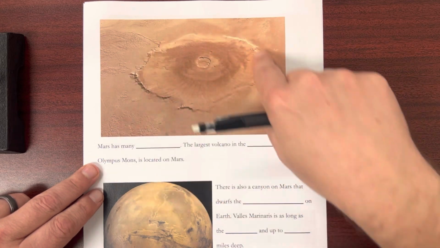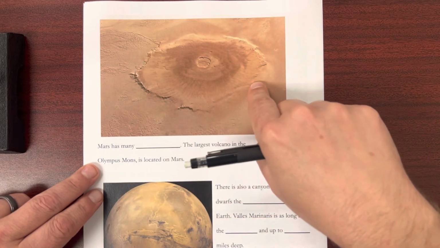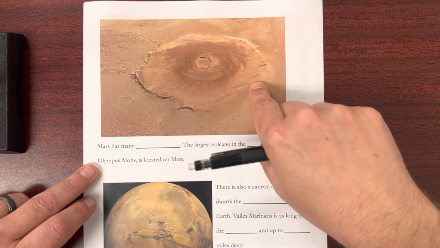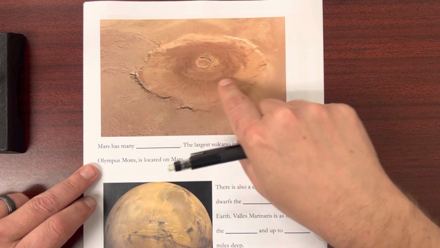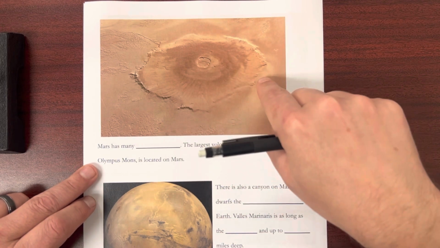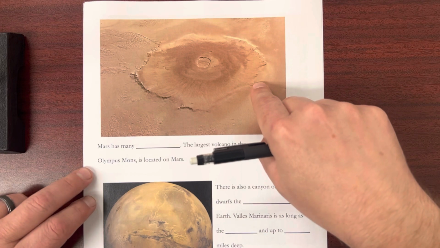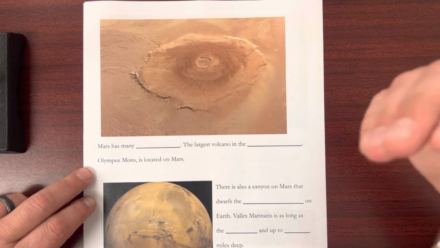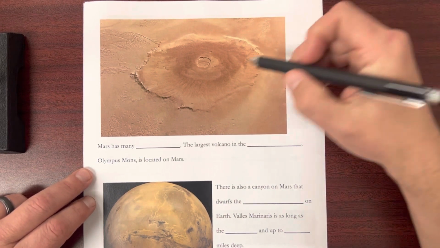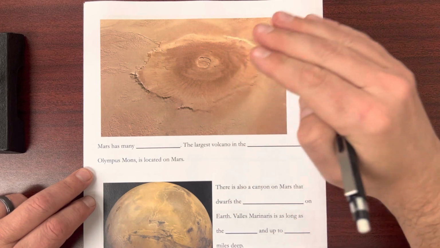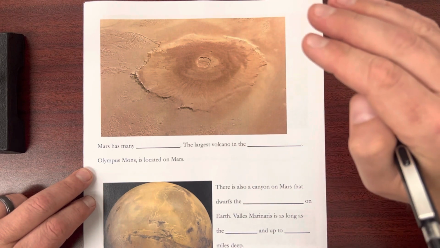And this is Olympus Mons. This is the biggest volcano in the solar system. It's hard to appreciate it because the only way to photograph it like this is from orbit. It's hard to appreciate how big we're actually talking about, where the volcano sticks pretty high up in the atmosphere.